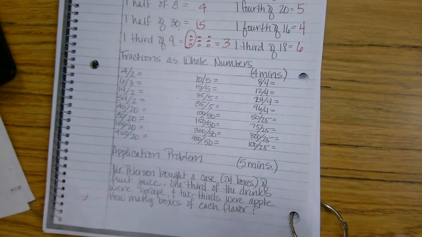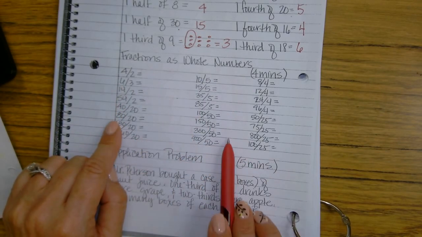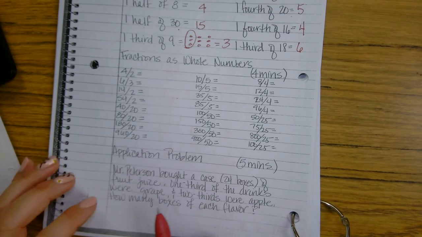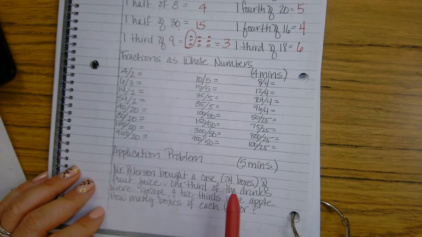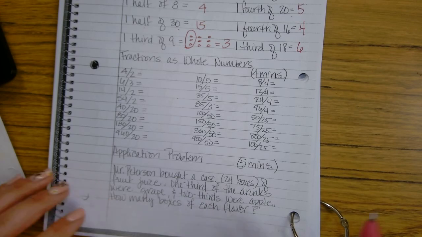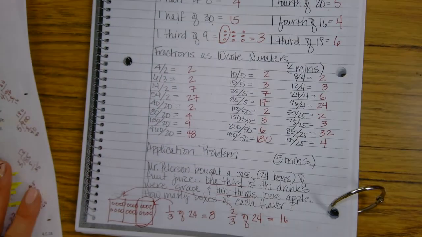All right, now this is your part. I'm going to set you loose on it. Fractions to whole numbers. So you're going to write down, you're going to convert those into whole numbers. Then our last problem, Mr. Peterson bought a case. A case is 24 boxes of fruit juice. 1/3 of the drinks were grape and 2/3 were apple. How many boxes were of each flavor? I want you to try this out on your own and come back to check your answer.